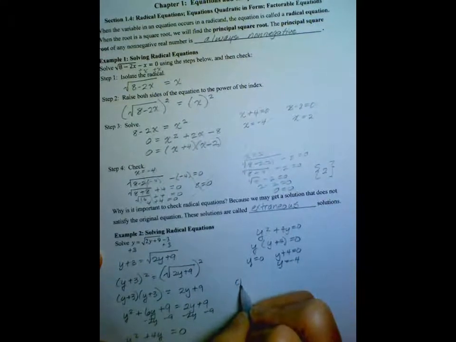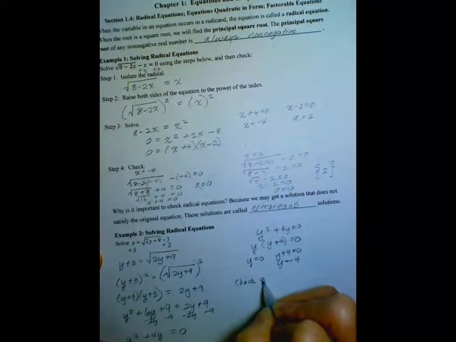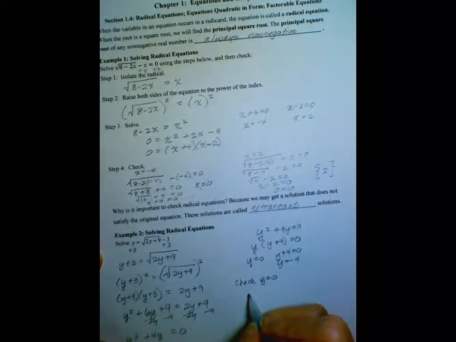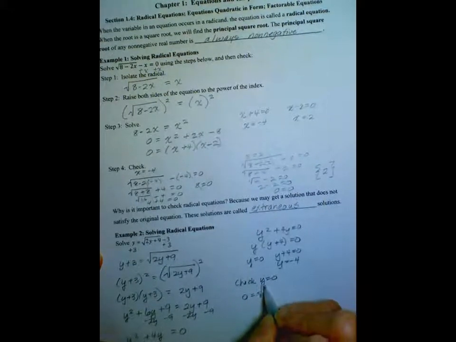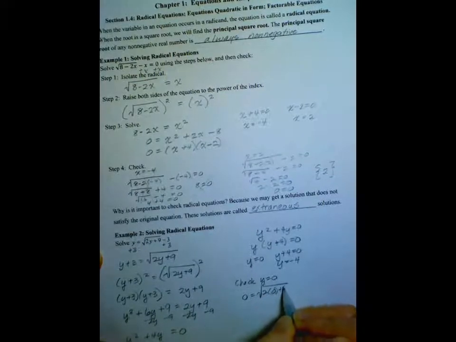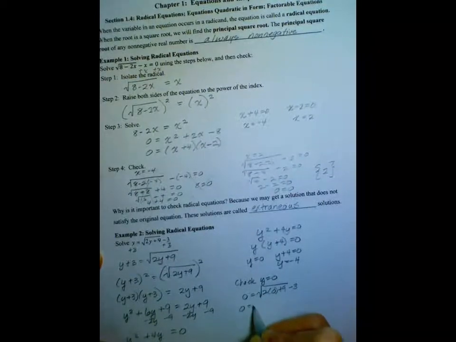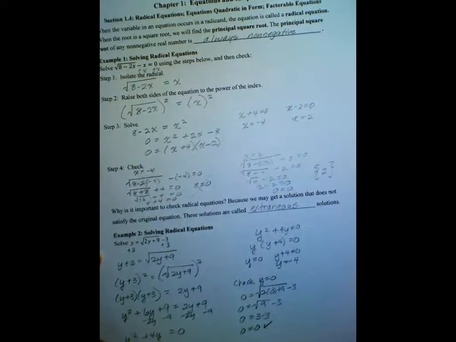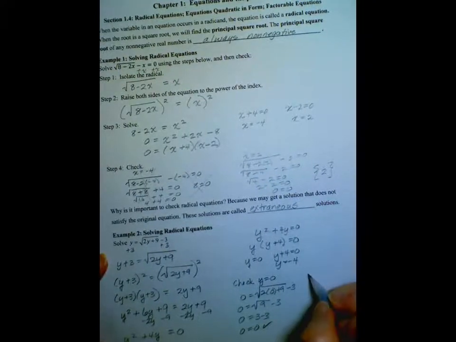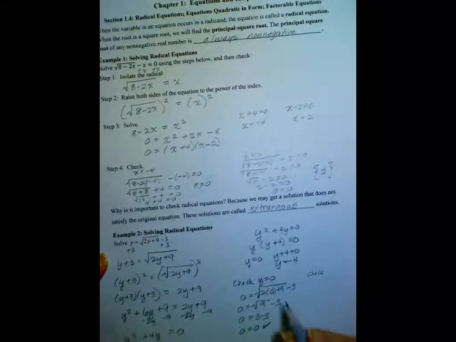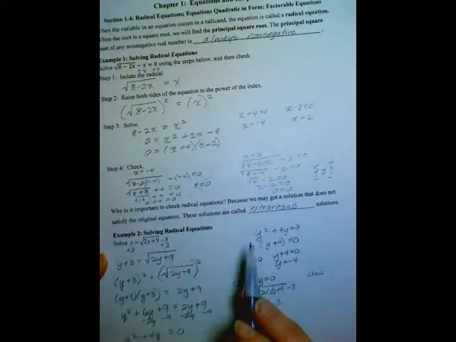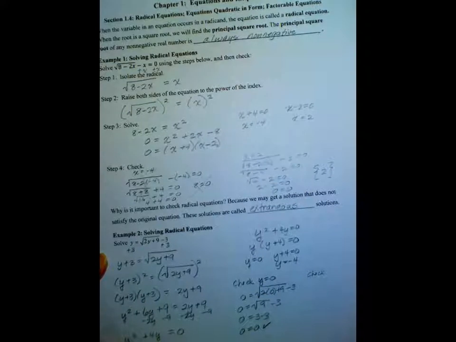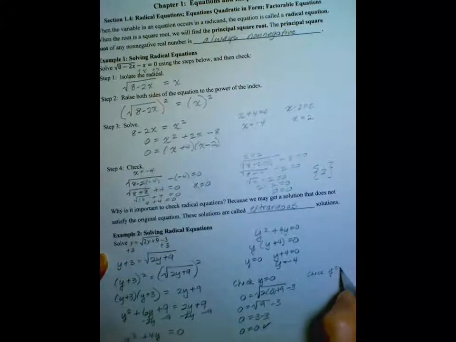And now we check. Let's check y equals 0. Back to the original: 0 equals the square root of 2 times 0 plus 9, minus 3. 0 equals the square root, well, that would just be 9. And the principal square root of 9 is 3. And 0 equals 0. So we feel good about y equals 0. And it's not true that always one will be extraneous. Sometimes both of them are perfectly fine. So you do have to check.